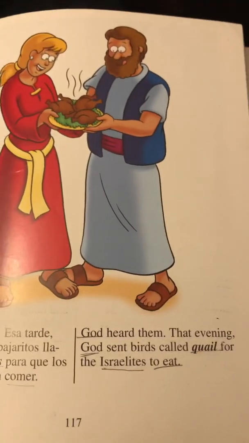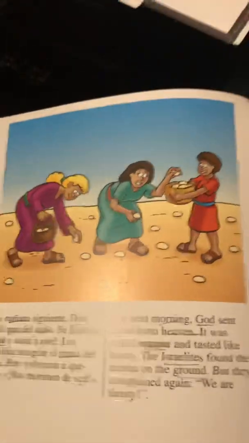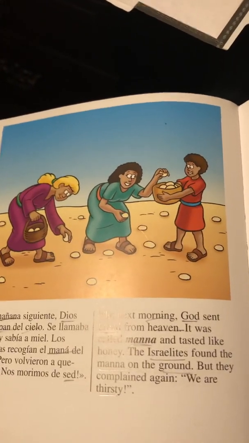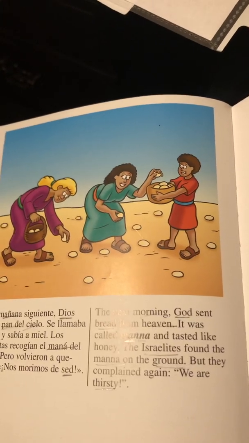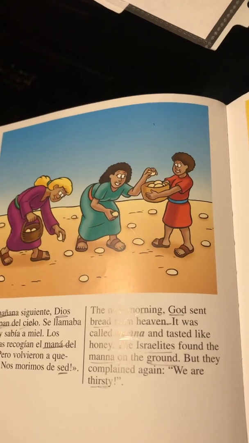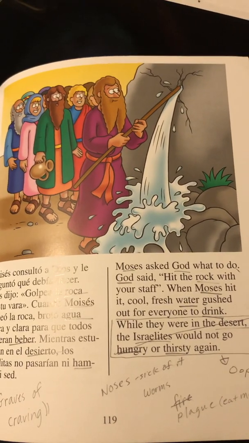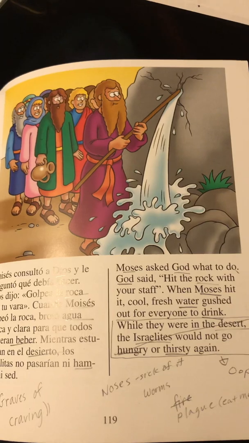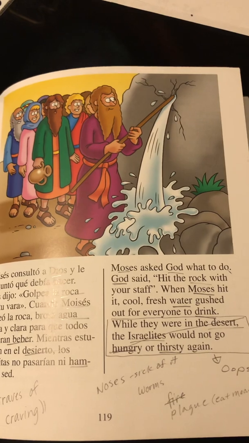Dios heard them. That evening, Dios sent birds called quail to the Israelitas to comer. The next mañana, Dios sent bread from heaven. It was called manna and tasted like honey. The Israelitas found the manna on the ground, but they complained again, "We are sad, we are thirsty." Moisés asked Dios what to do. Dios said, "Hit the rock with your staff." When Moisés hit it, cool, fresh agua gushed out for everyone to drink.